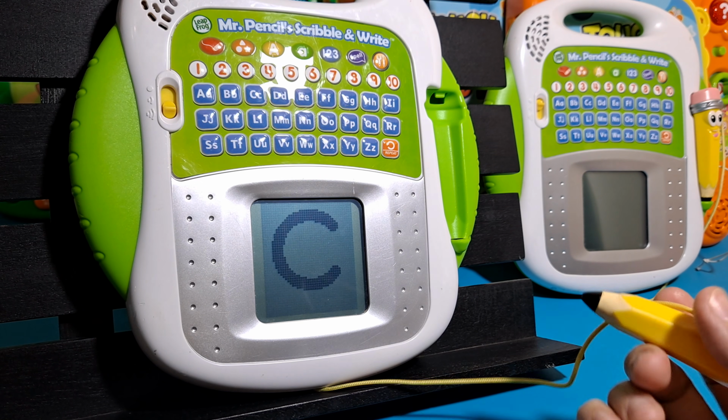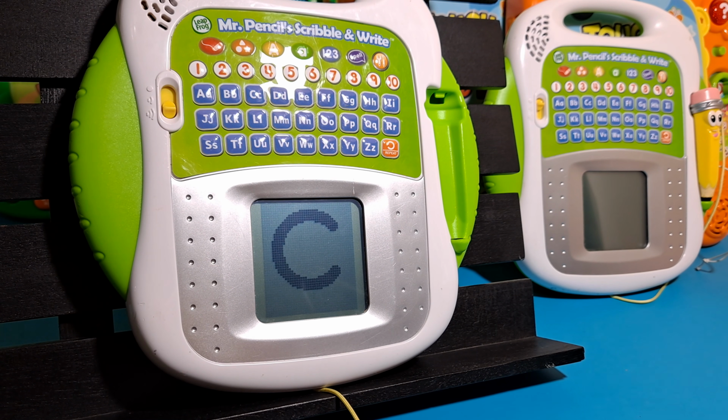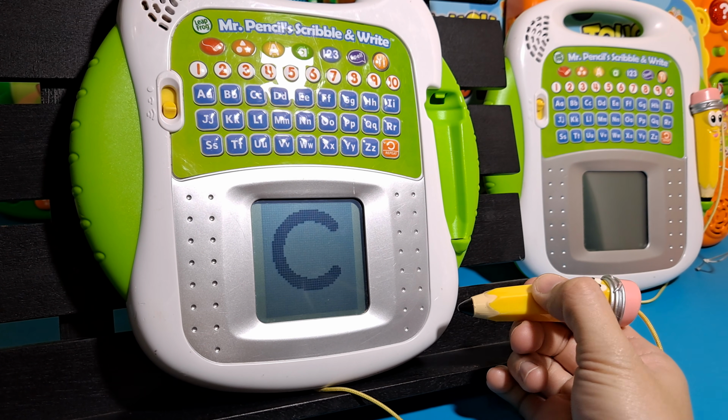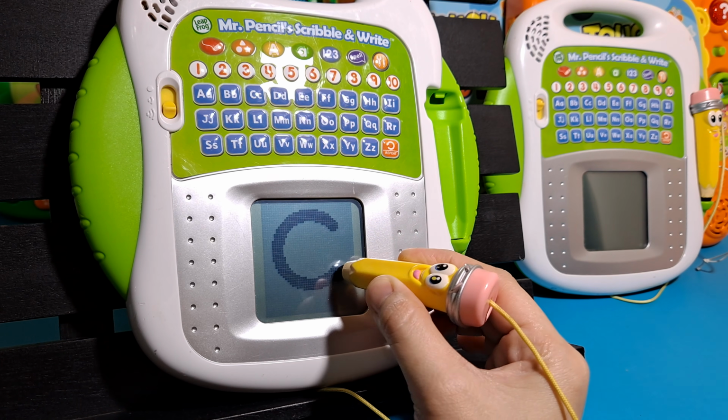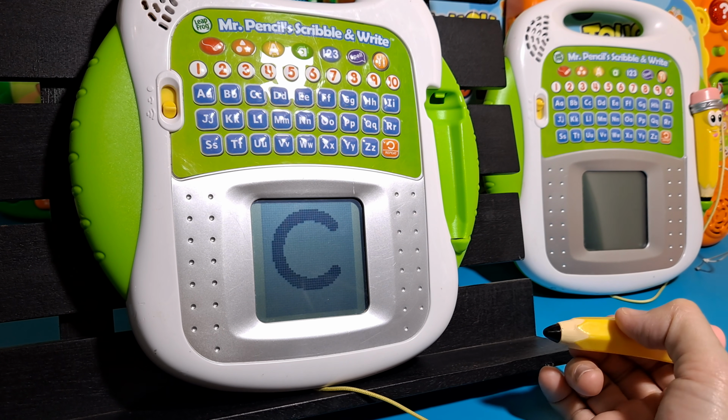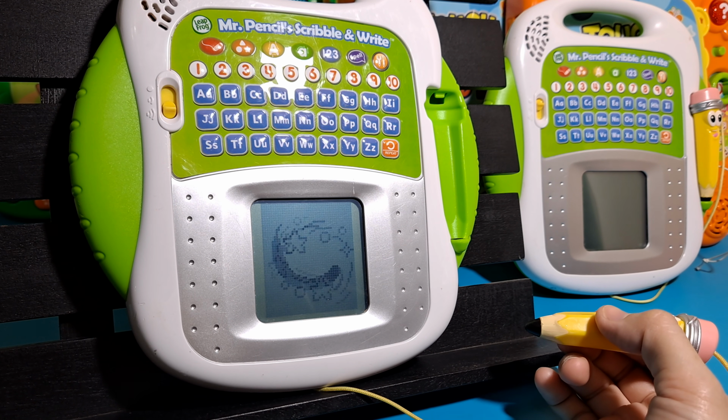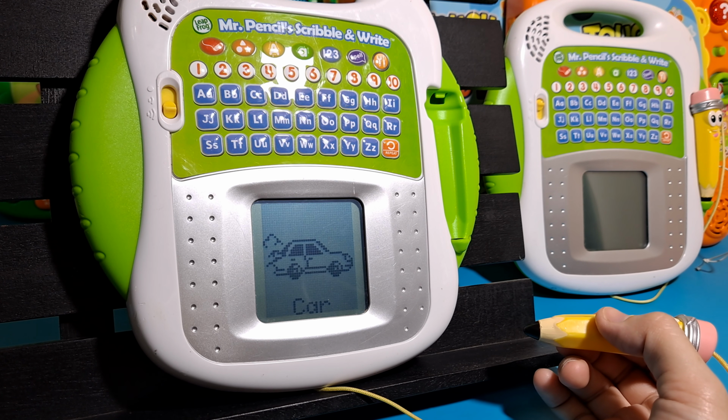Uppercase letter C. Let's write it. C. Car. Touch a wheel.